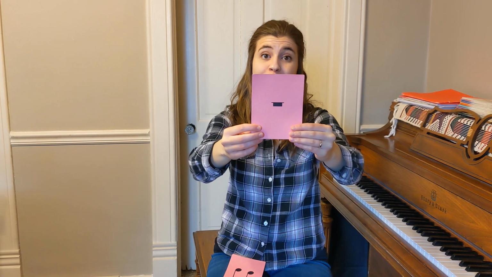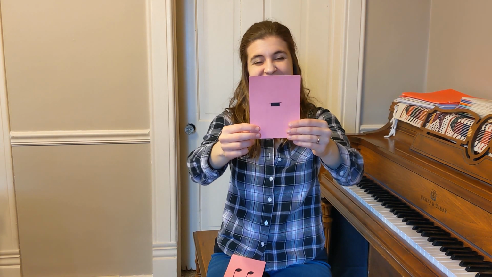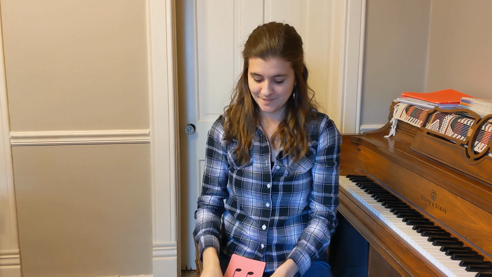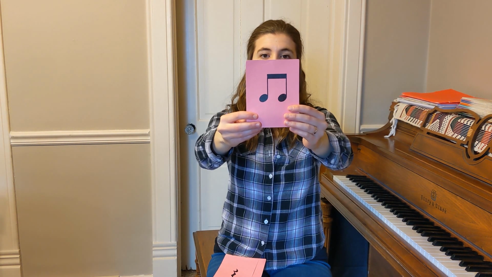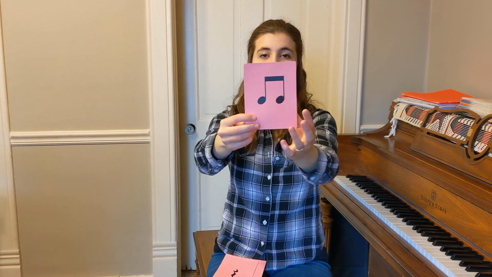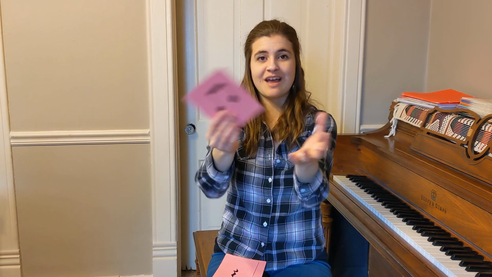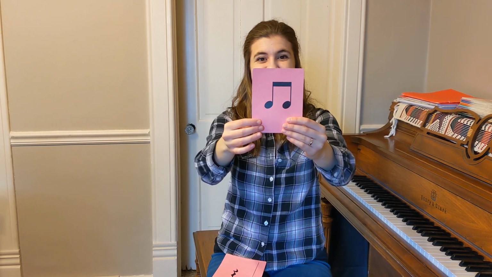So it's a whole rest, 4 beats, right? Whole rest gets 4 beats. Okay. This is a TT, 1 beat. This one has both halves of the cookie, so together it makes 1 whole cookie. TT, 1 beat.